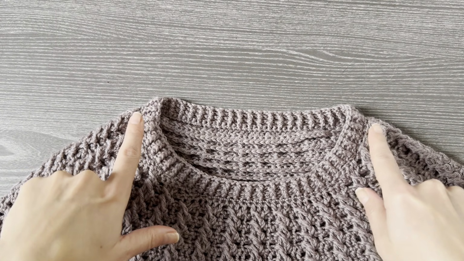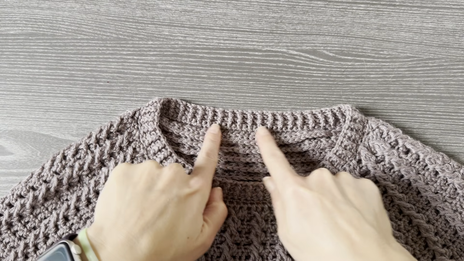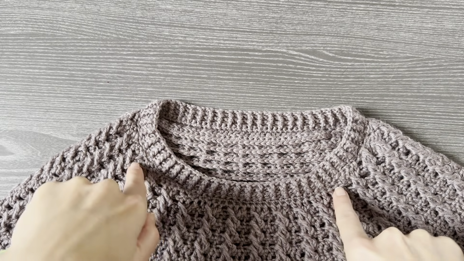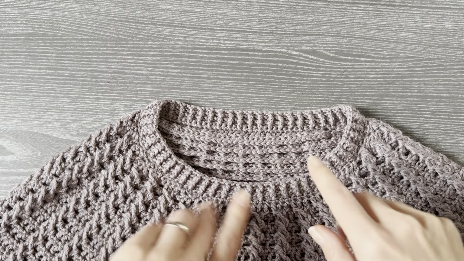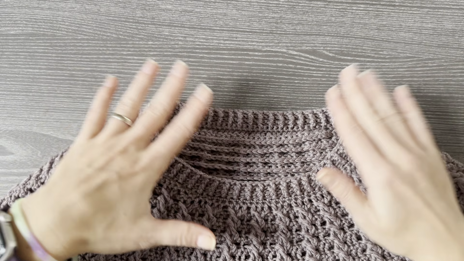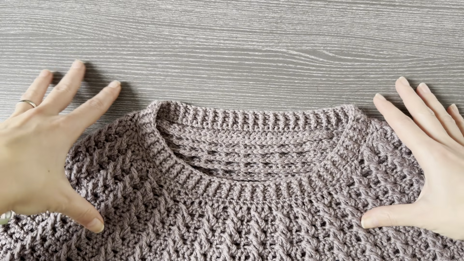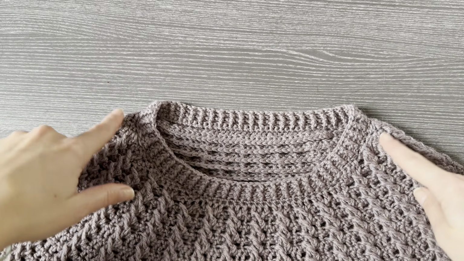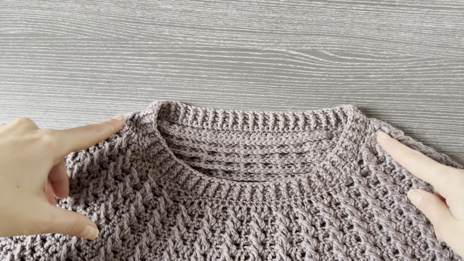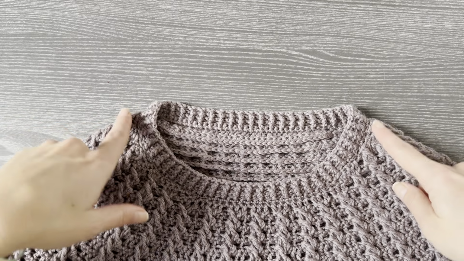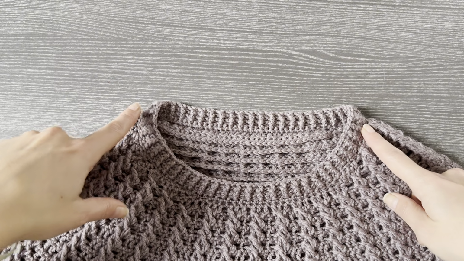So for the size that I made my sample, the size 1 in the pattern, I have 30 stitches for the back panel and for the front panel, and 21 stitches for the sleeves. If you want to skip the short row section, if you are not that confident that you can build them, then you can skip it and just start with the number of stitches that are used as a reference when starting to build the short rows neckline.